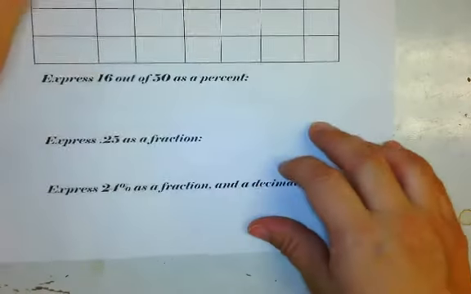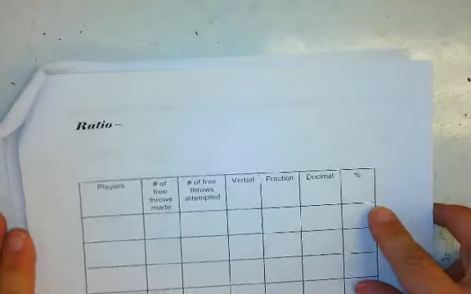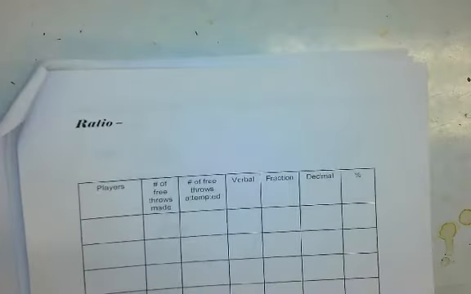Anytime it's a percentage, it's a comparison, and it's relative. Okay, I'm going to stop this video and start the next video at ratio.